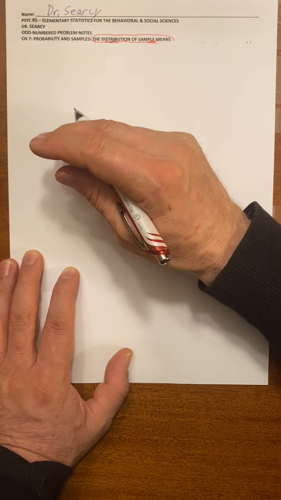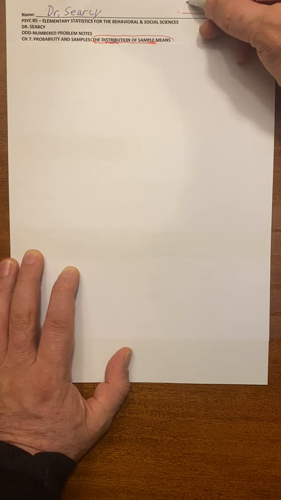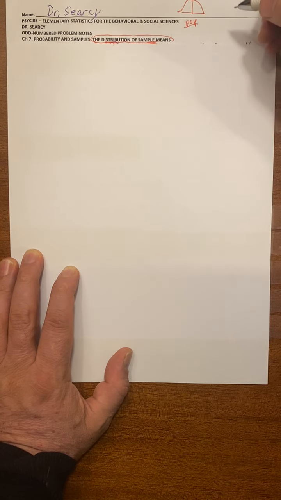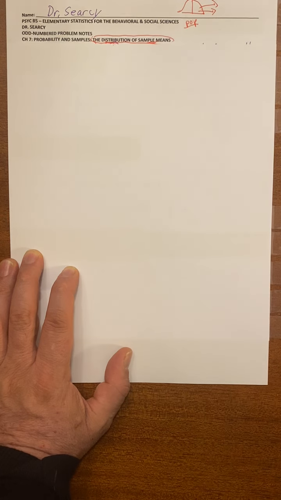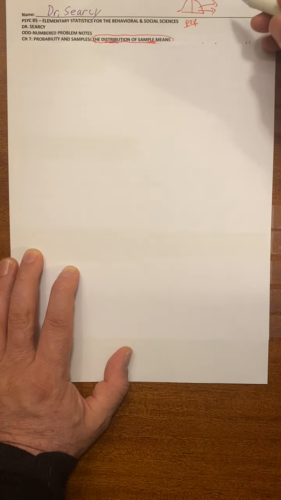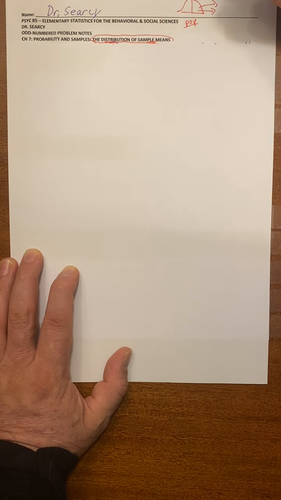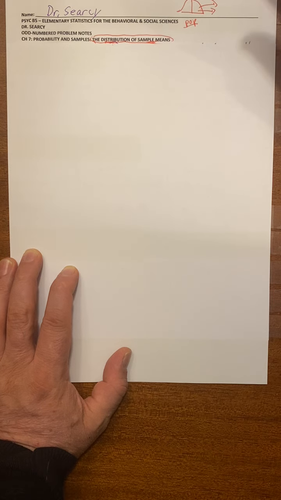Let me just remind you of this, right? We were saying that we were taking some population of data, some population that we're interested in. And from that population, we are pulling out a sample at a time. It used to be that we would pull out an individual raw score at a time, but now we're pulling out a whole sample. Remember, those samples are all going to be the same size.